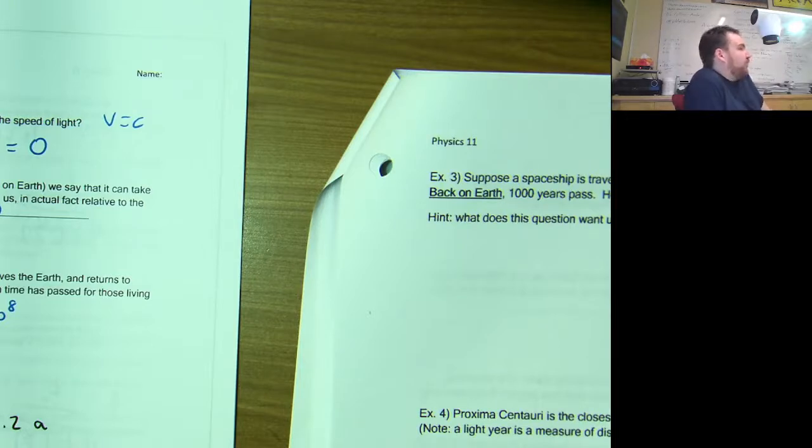Right, yeah, it would be like a field that would permeate the universe. And they've established it doesn't exist.